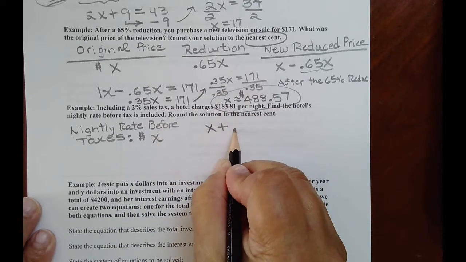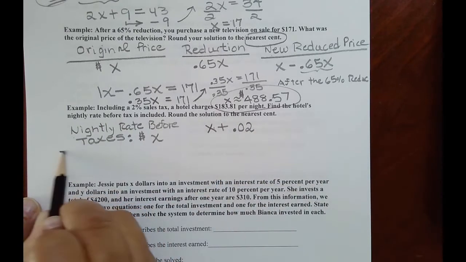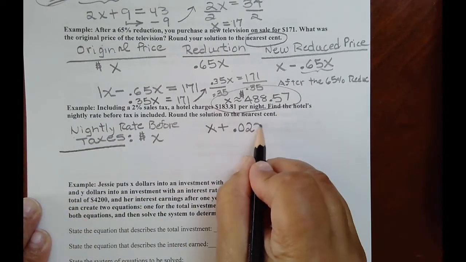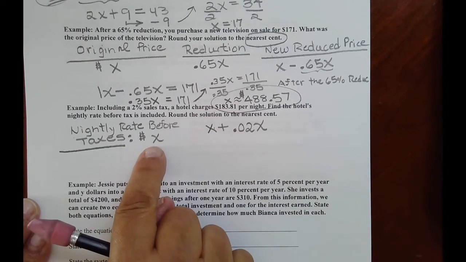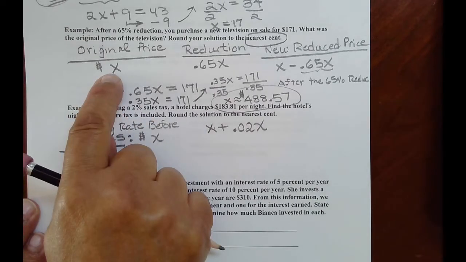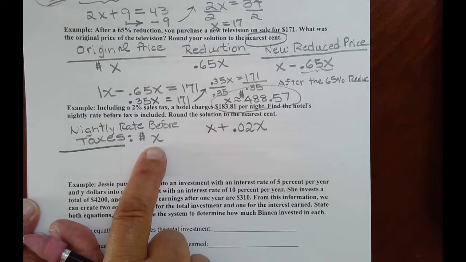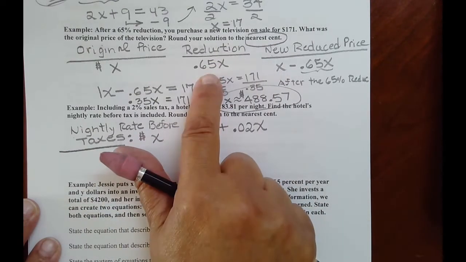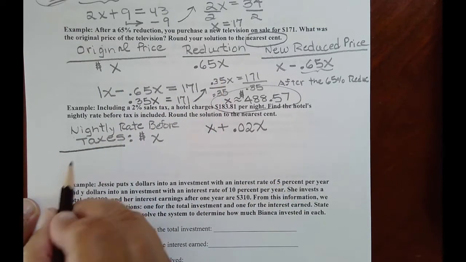So this represents 2% of the original rate. So just like the last problem, you have a basic cost of an item, just like we had a basic flat cost, it represented the original price. Well, we have the base rate of the room before taxes. In this problem, we had a reduction, and in this one, we're having an increase.